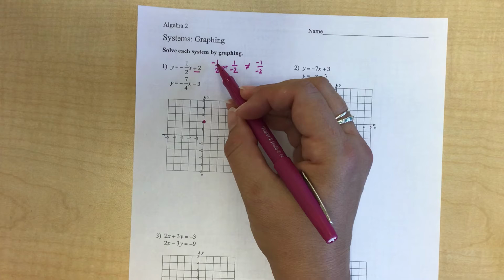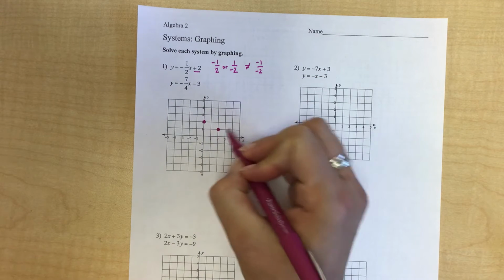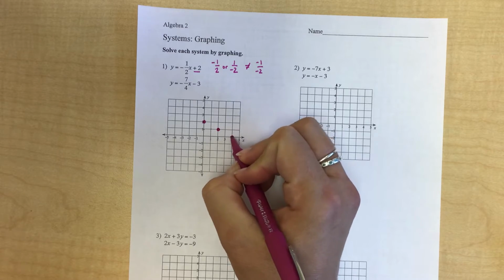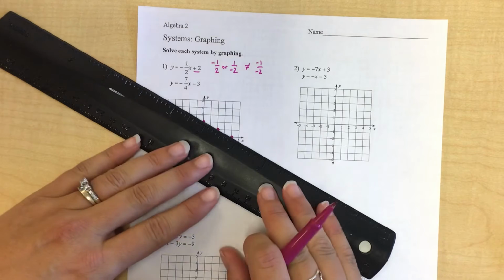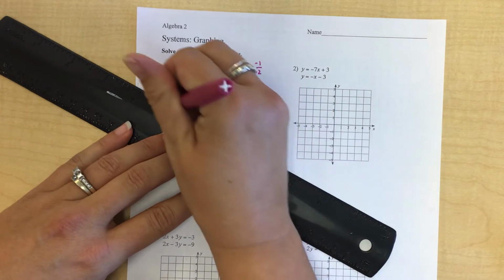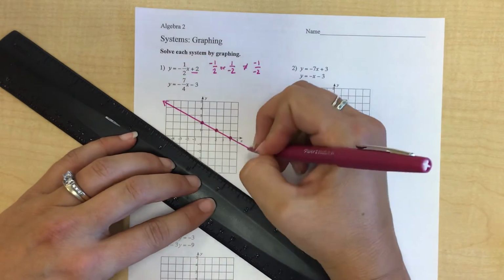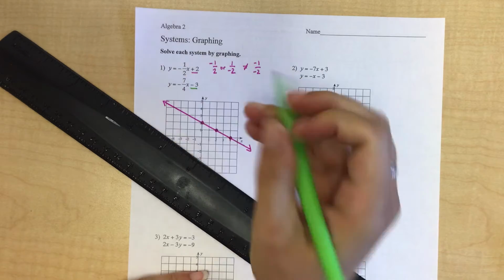All right, so I typically stick with my top one. I put the negative with my top one, so I'm going to go down 1 and to the right 2. Down 1 to the right 2. I can make up a few points to help me draw my line. We're going to use a straight edge to draw our line. Okay, there's our first line. All right, so then the second line, I'm starting at -3.